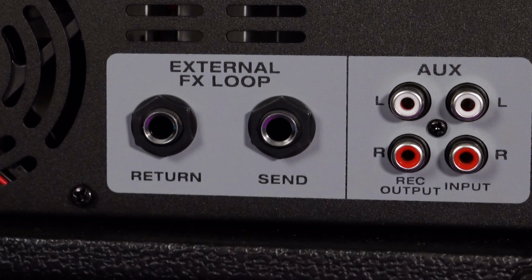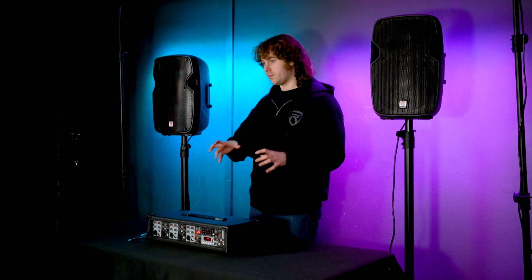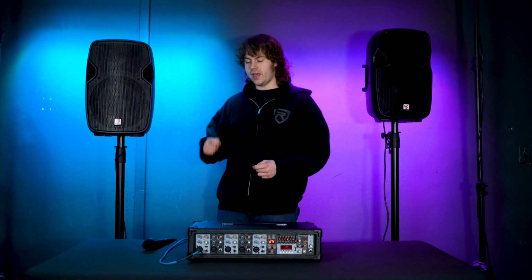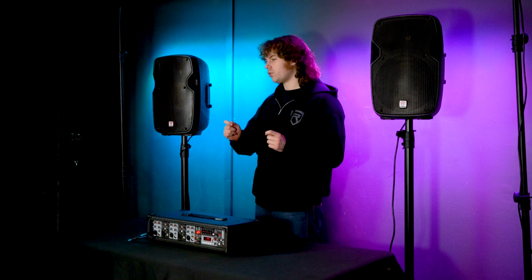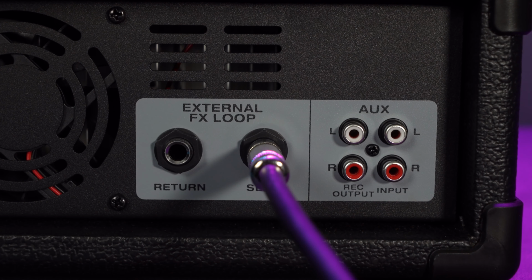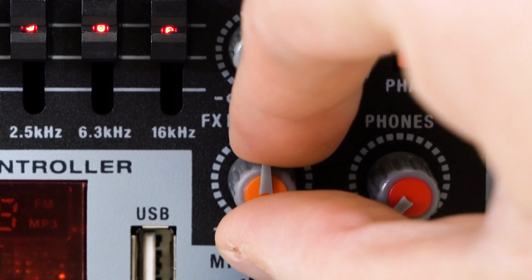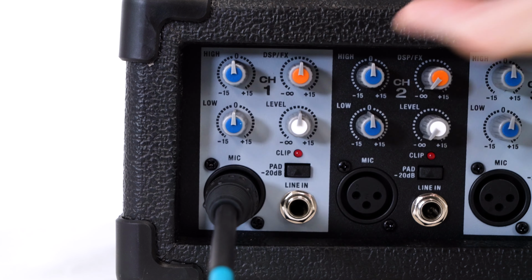Now on the back of the mixer, we also have an external effects loop in case we didn't want to use any of the effects built into the mixer. To set up an external effect to the mixer, you're going to take a 1/4" cable and plug one end into the send of the effects loop, then plug the other end into the input of your effect. Then to send the effect back to the mixer, you're going to take another 1/4" cable and plug one end into the output of the effect, then plug the other end into the return on your mixer. Next, we're going to raise the effects loop return on the mixer, and then we can use the effects knob on whichever channel we want affected by the outside effects.